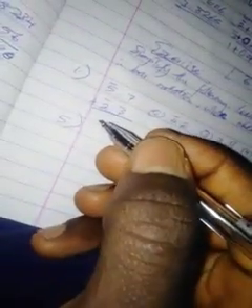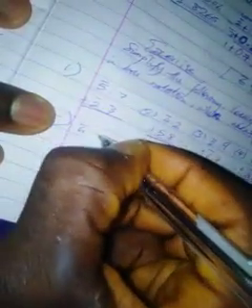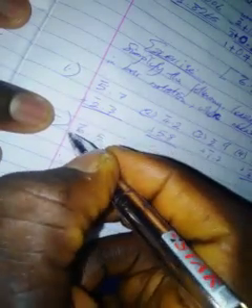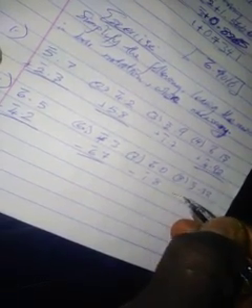Number 5, bar 6.5 minus bar 4.26. Number 6, bar 4.3 minus bar 6.7. Number 7, bar 6.0 minus bar 1.88. Number 8, bar 3.32 minus bar 5.75.